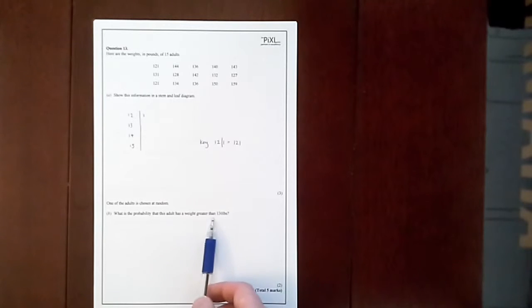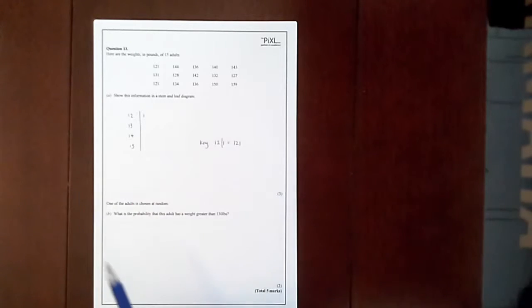In part B, what is the probability that the adult has a weight greater than 130? Count up how many are over 130 and put it in a fraction over how many there are altogether.